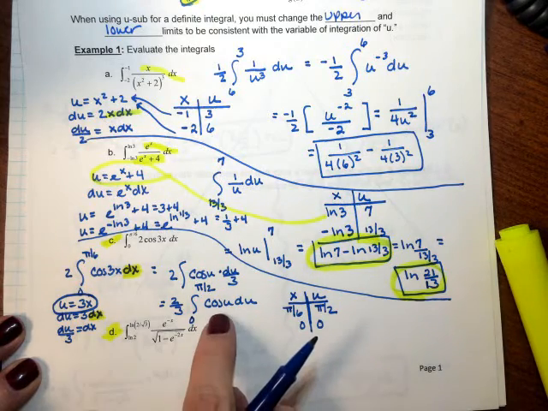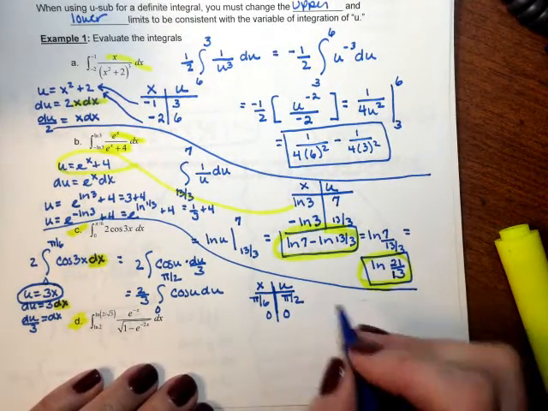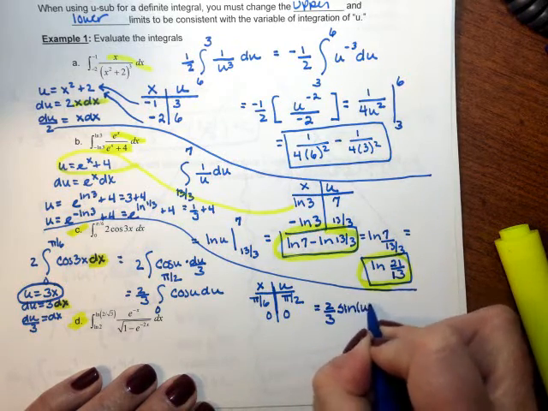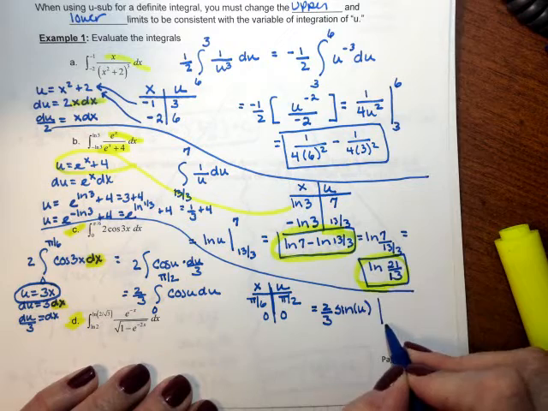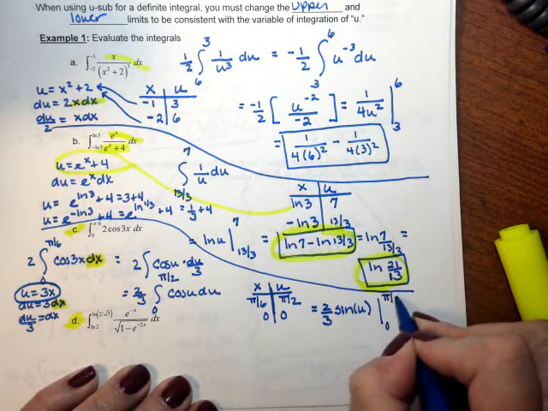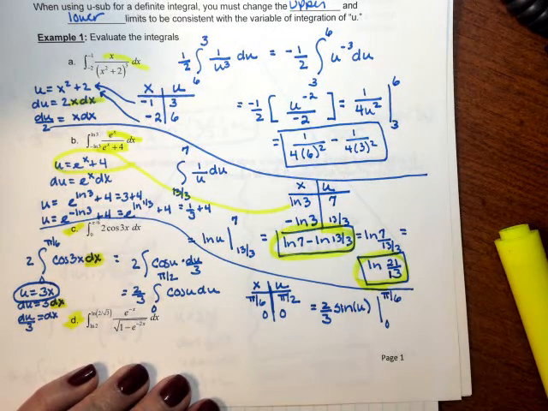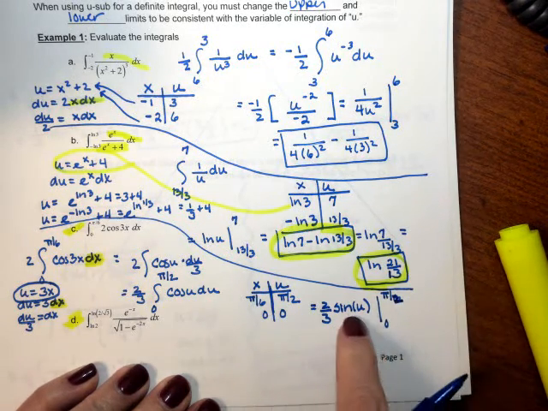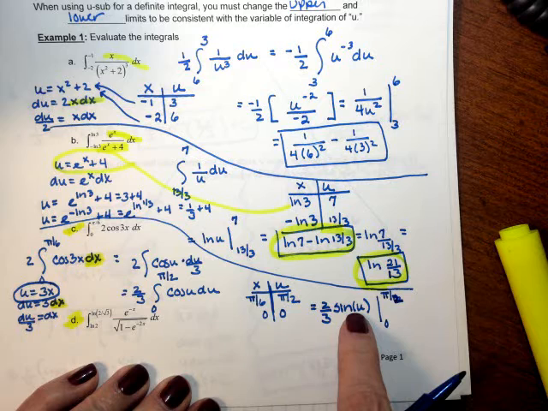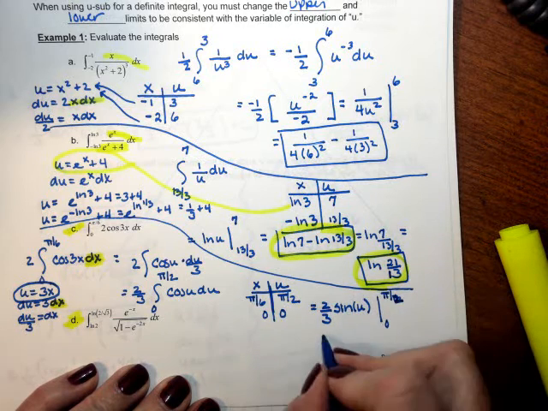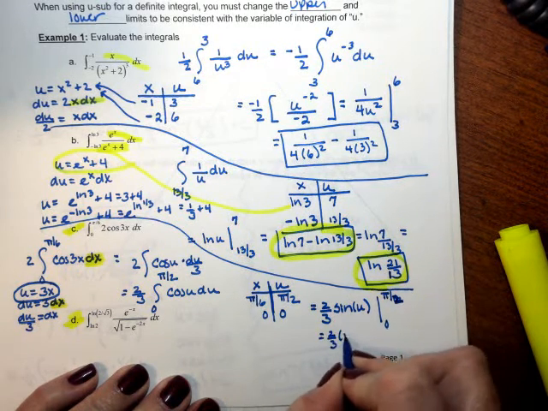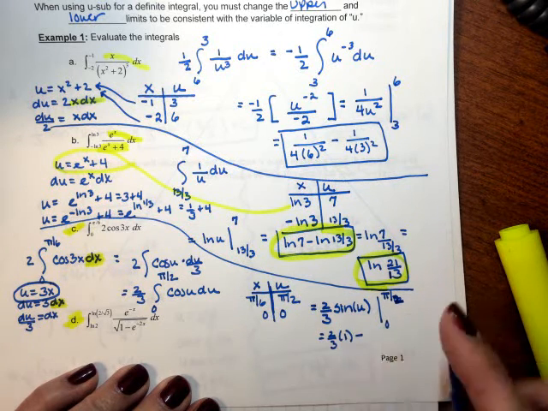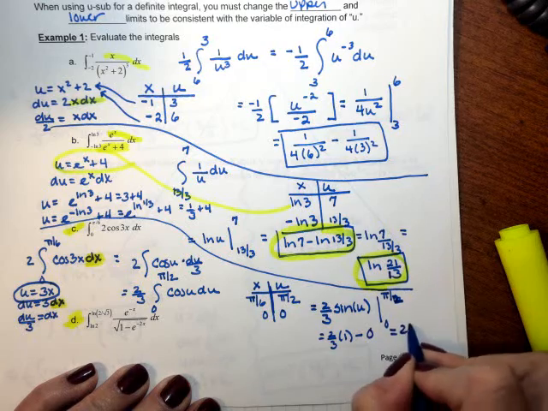So again, when I integrate cosine of u, that's going to be equal to 2/3 times the sine of u. And again, I need to evaluate this from 0 to pi over 2. So when I plug in pi over 2, I know the sine of pi over 2 from my unit circle is 1, so I have 2/3 times 1. Minus, when I plug in 0 from the unit circle, sine of 0 is just 0. So my answer is going to be 2/3.